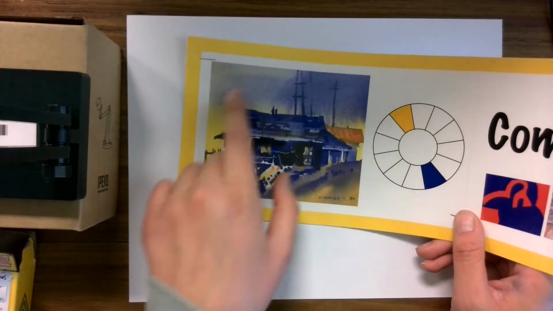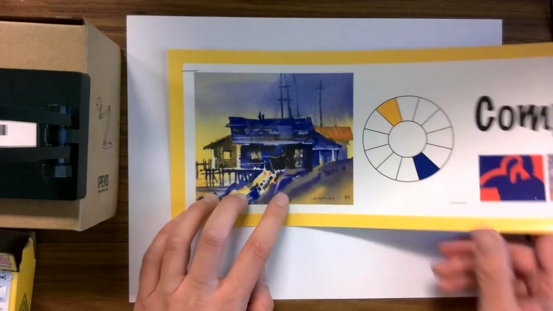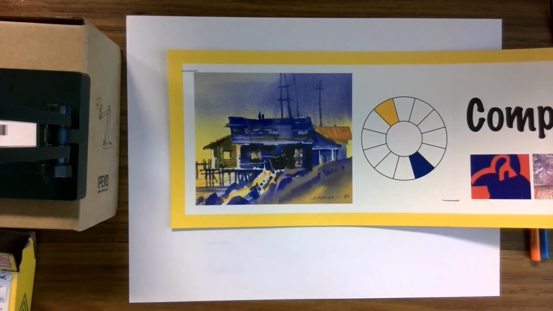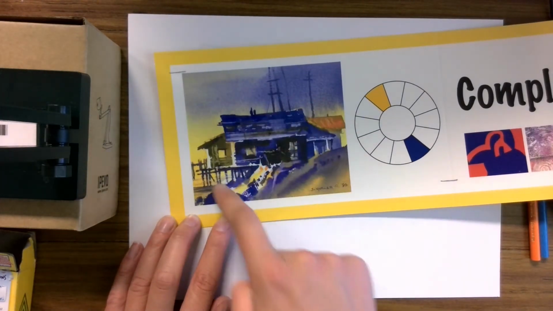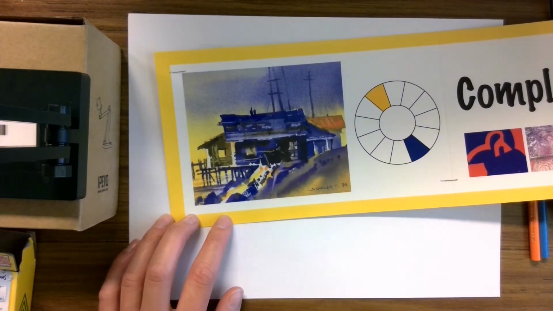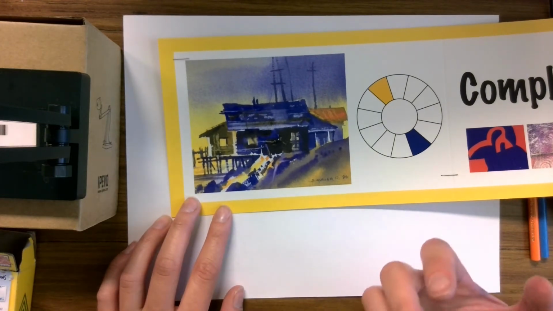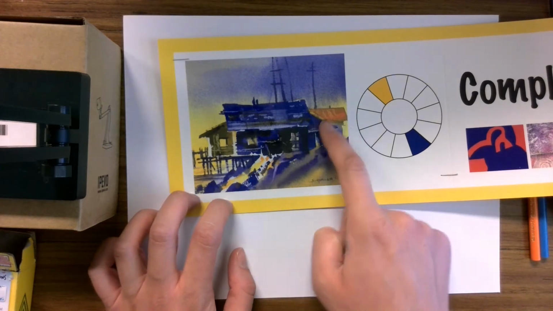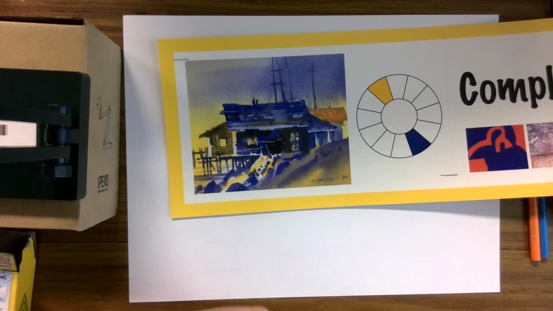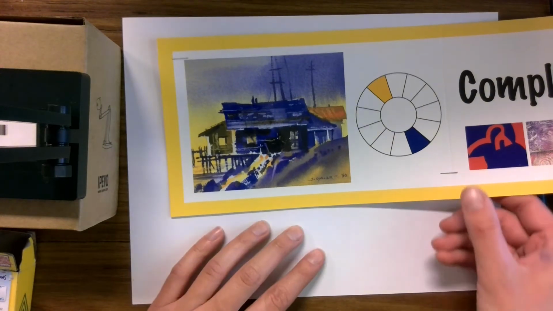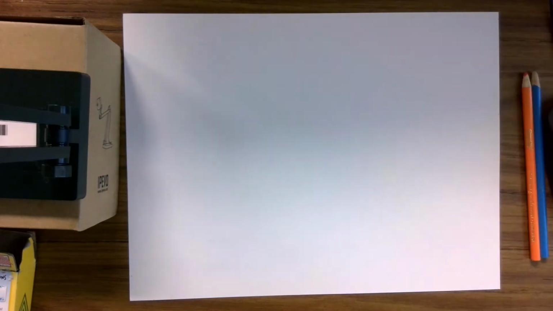And right here you can see a lot of artists actually use complementary colors in their paintings to depict things or to show things. For this one, this artist is showing a dock on the shore of a lake or an ocean, and they're using blues and oranges, and it's really pleasing to the eye. So artists do this a lot, and we're going to practice doing that because we are artists.